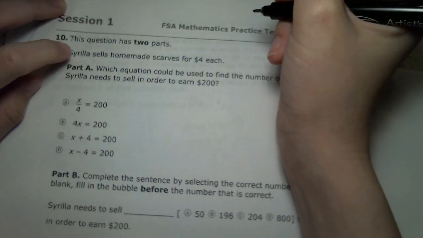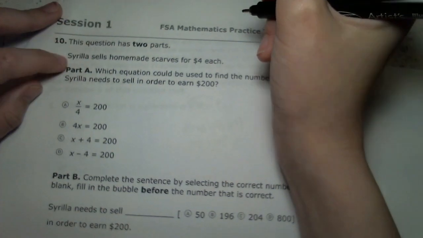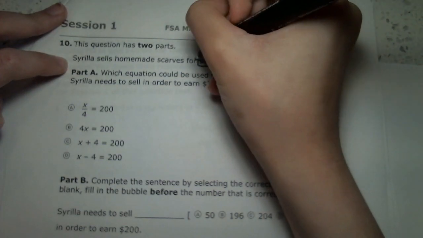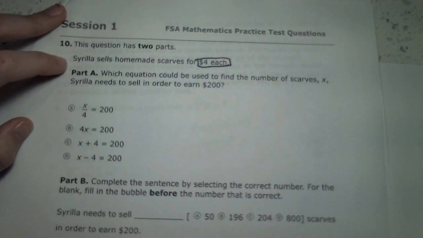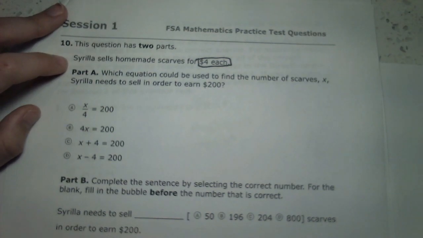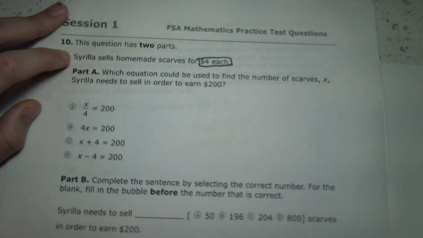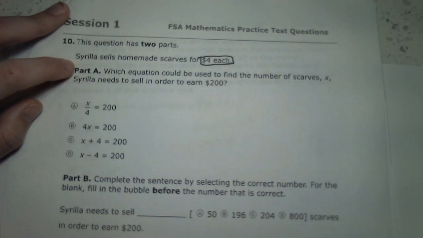So Sarah sells homemade scarves for $4 each. Cerealia. I don't know how to pronounce that. We're just Sir. cereal. No, sir. Cereal kill. Sir. Just do sir. Cyrelia. It's just SIR. Just a little bit Y-ish. Sir. Cyrilla. No, we're calling her Sarah.